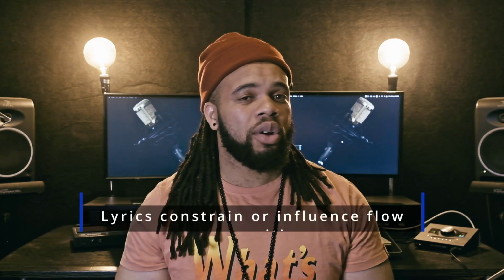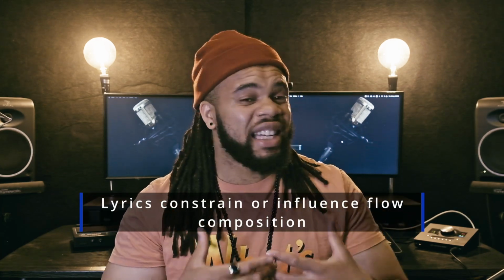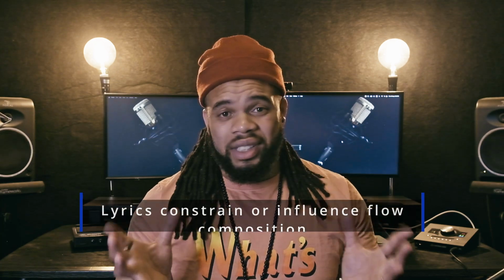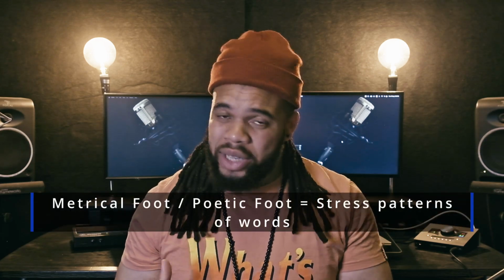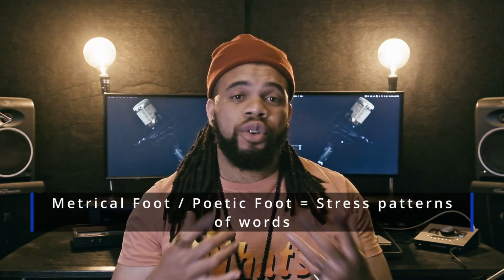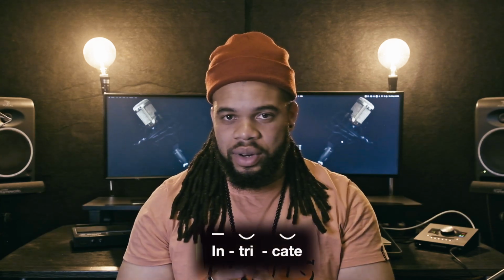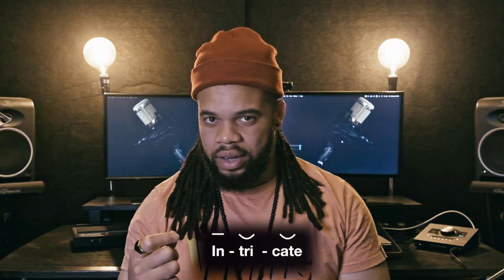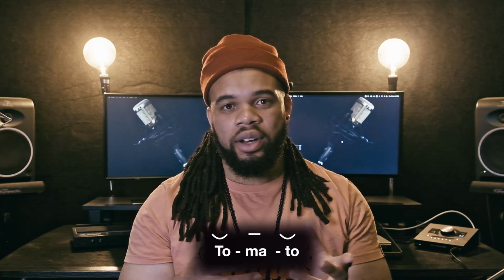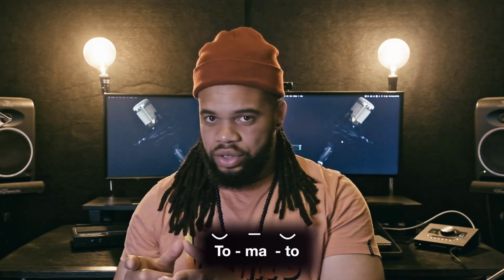See, when composing flow, rappers are either constrained or majorly influenced by word selection. Multisyllabic words have their own natural emphasis patterns, or otherwise called stress patterns. In poetry, this is known as a metrical foot or a poetic foot. For example, the word intricate has a pattern of stressed, unstressed, unstressed. Intricate. The word tomato has a stress pattern of unstressed, stressed, unstressed.